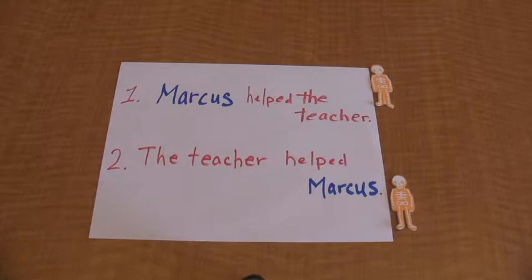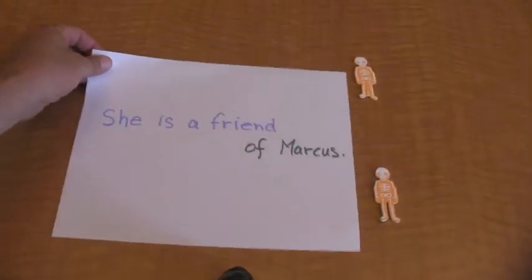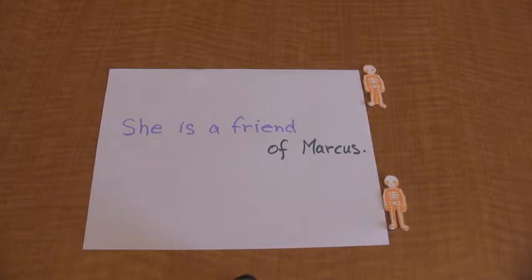Another way in English to signal the case of a noun, that is, the grammatical function of a noun, is to use a preposition. To signals the indirect object in this sentence. Of signals possession in this sentence.